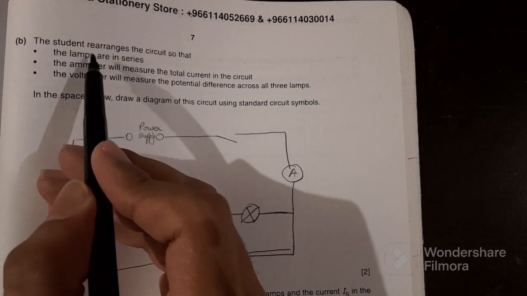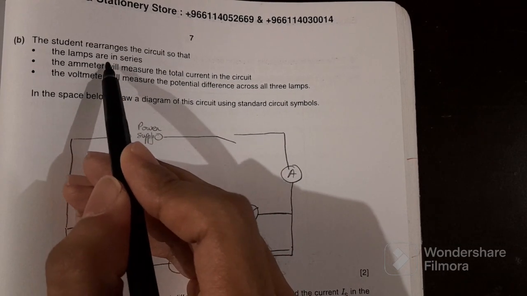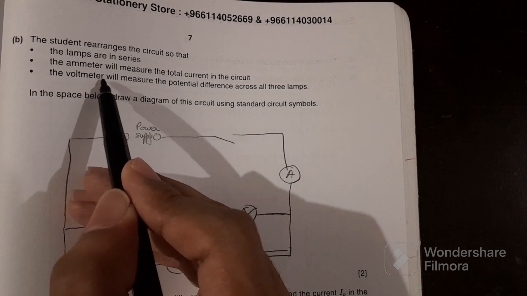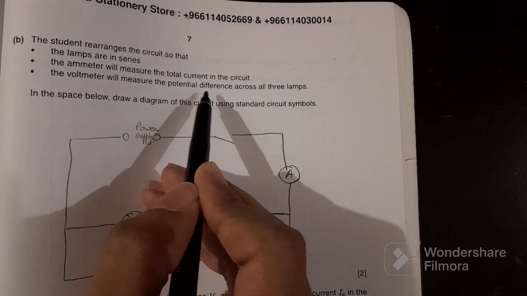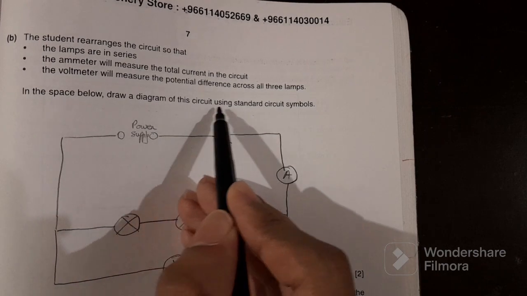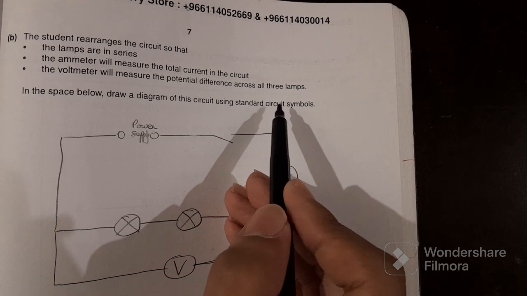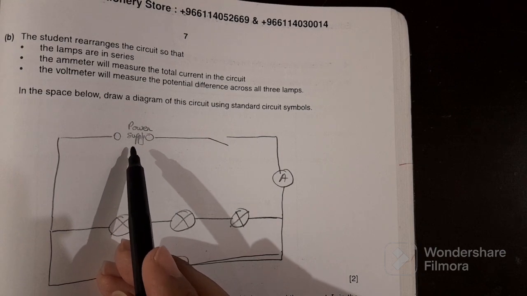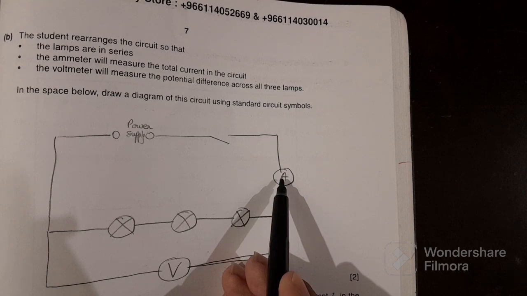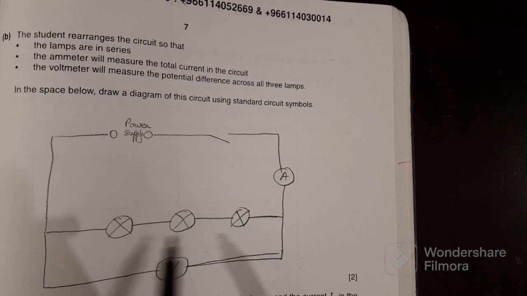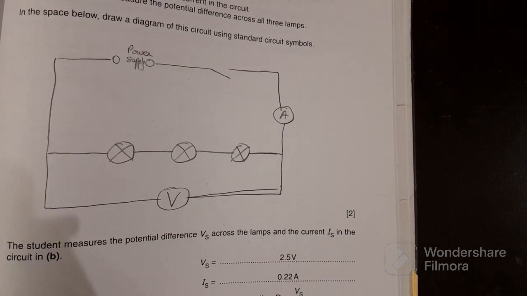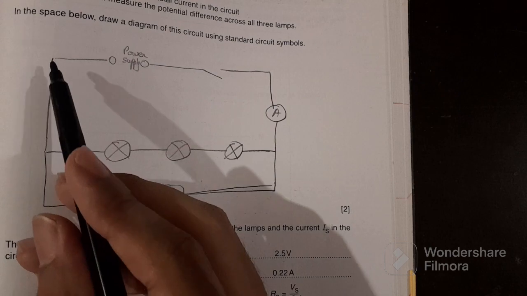Part B states the student rearranges the circuit so that the lamps are in series. The ammeter will measure the total current in the circuit. The voltmeter will measure the potential difference across all 3 lamps. In the space below, draw a diagram of the circuit using standard circuit symbols. So over here we will have this power supply, here we will have a switch, over here we will have an ammeter, and across all 3 light bulbs we will have a voltmeter. So this is the diagram that we have to draw in part B of question 3.